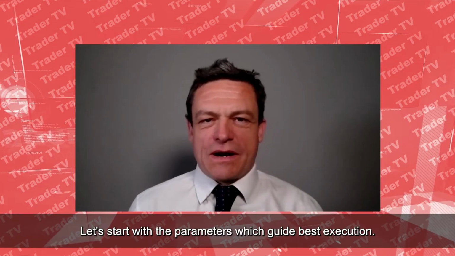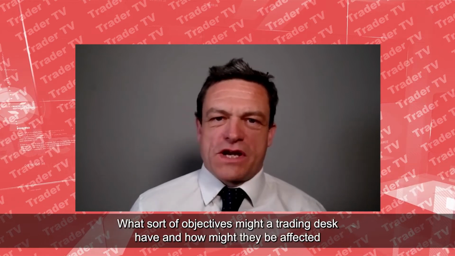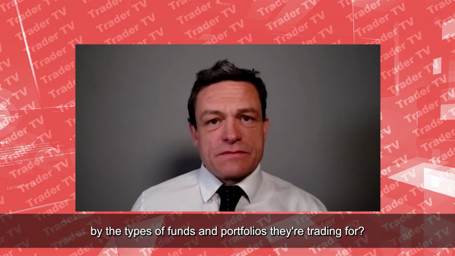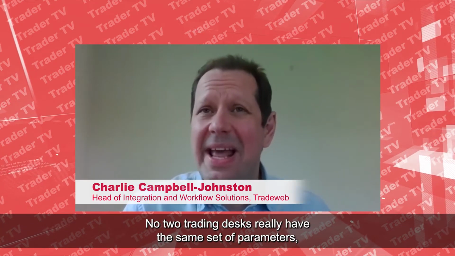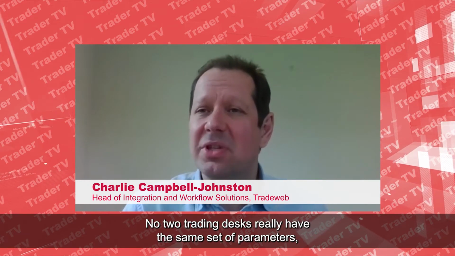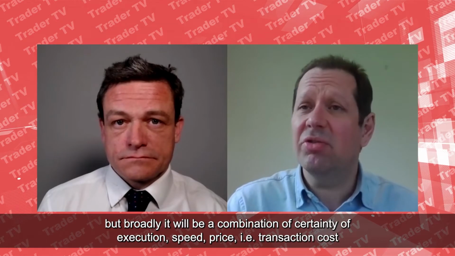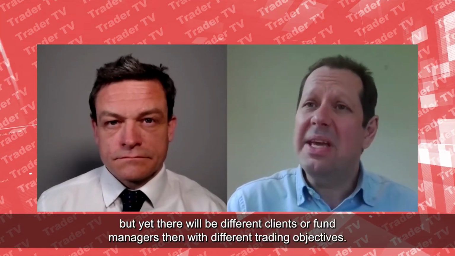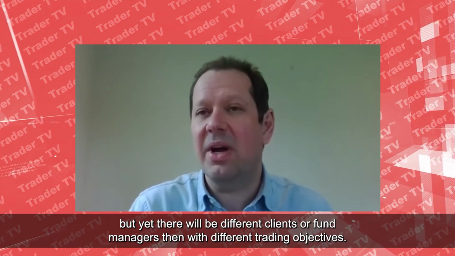Let's start with the parameters which guide best execution. What sort of objectives might a trading desk have, and how might they be affected by the types of funds and portfolios they're trading for? No two trading desks really have the same set of parameters, but broadly, it will be a combination of certainty of execution, speed, price, i.e. transaction cost. But there will be different clients or fund managers with different trading objectives.